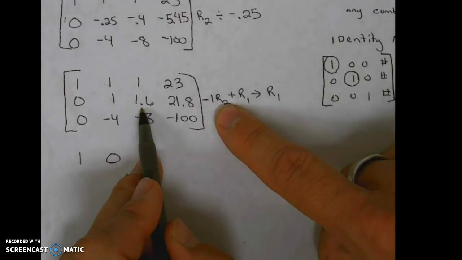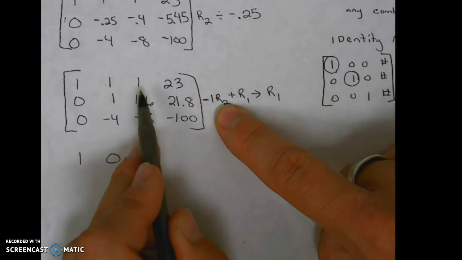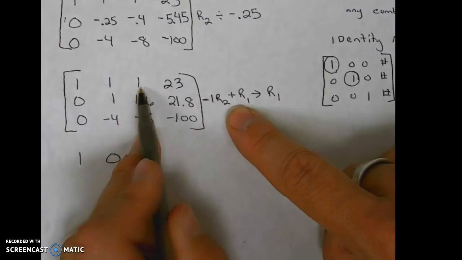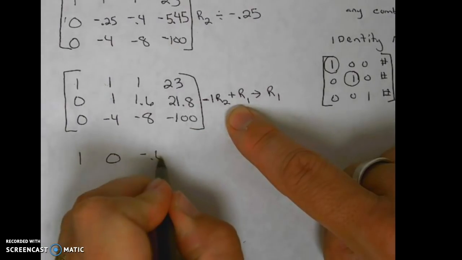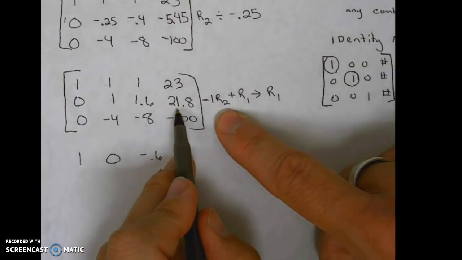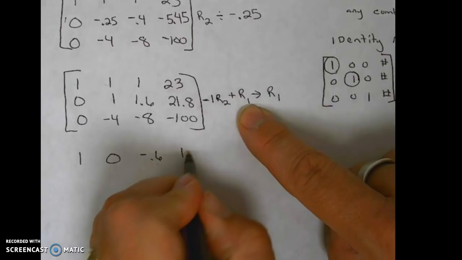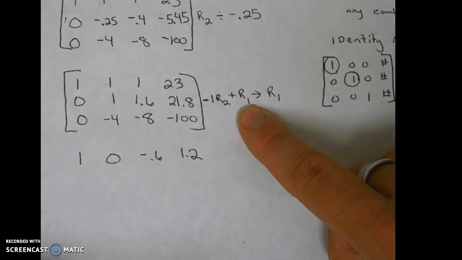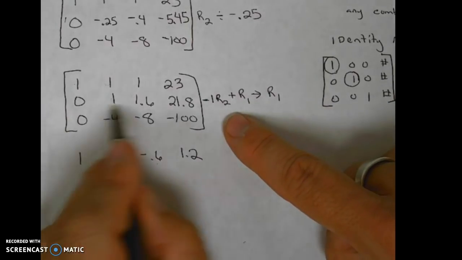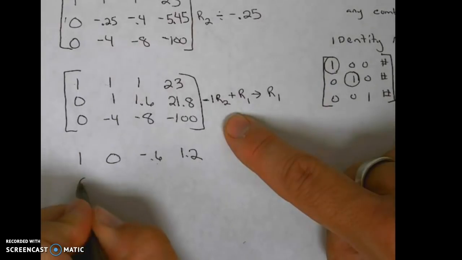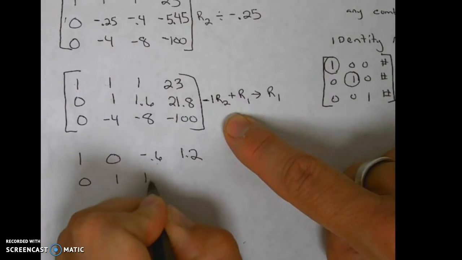Negative 1 times 1.6 plus 1 is negative 0.6. Negative 1 times 21.8 plus 23 is 1.2. Now, we don't want to change row 2. Right now, it's good.